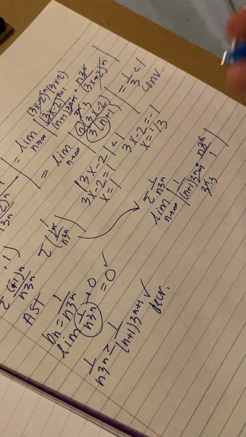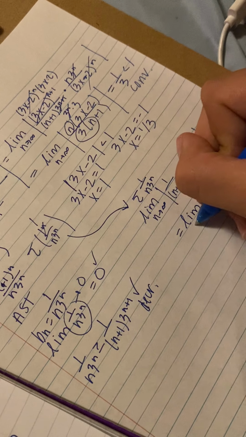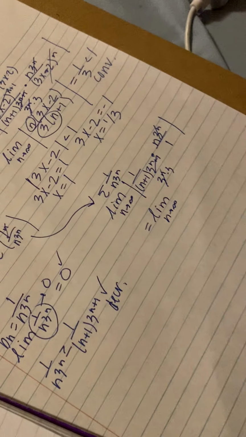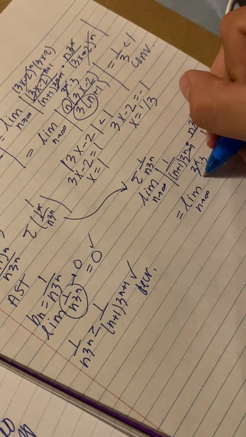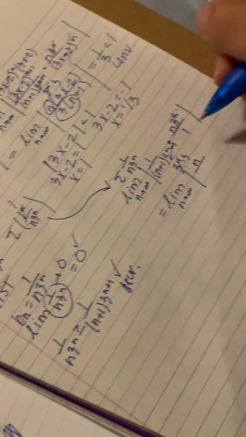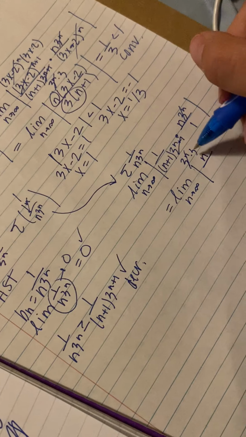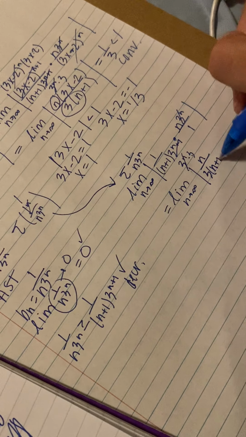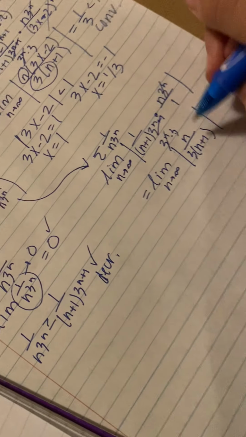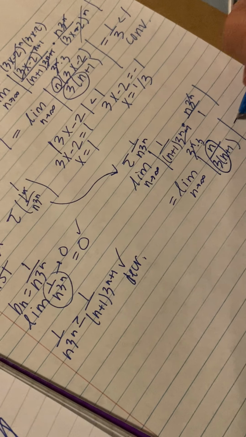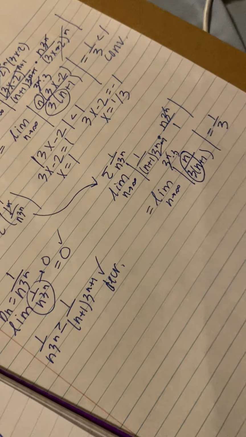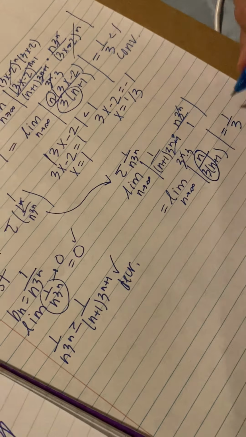Well, that cancels the 3's. So we have the limit as n approaches infinity of n over 3 times (n plus 1). Similar kind of thing here. We have n over 3n, which is 1/3, less than 1. So this converges also.